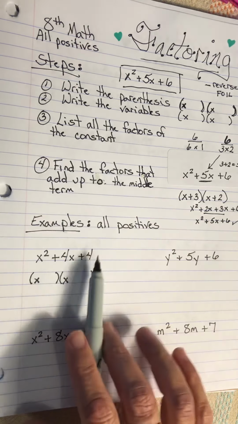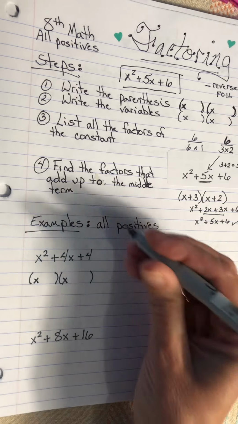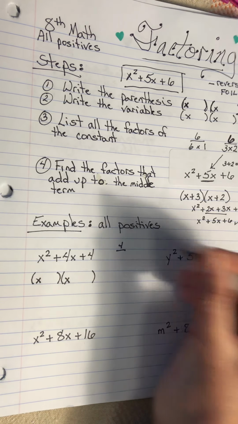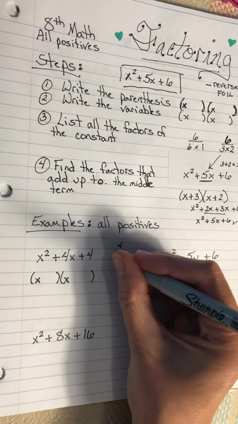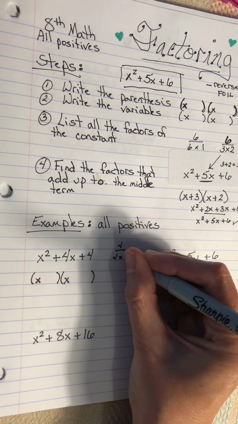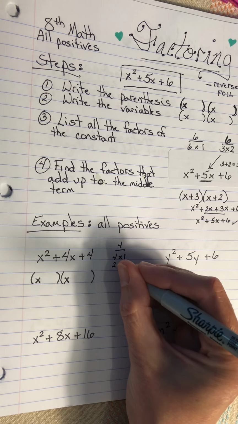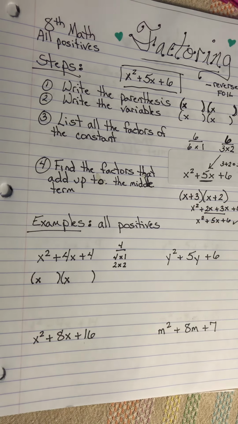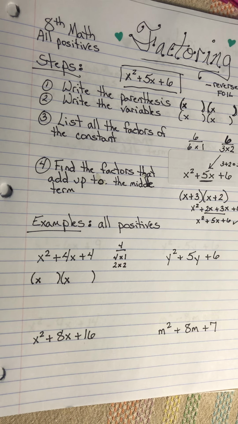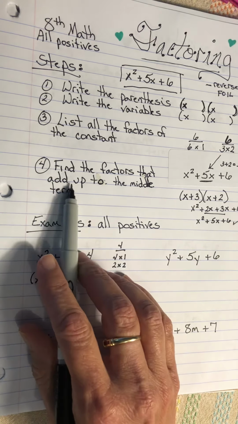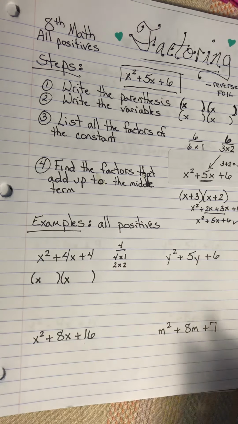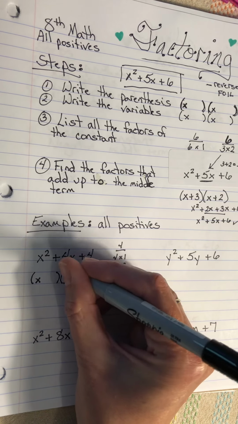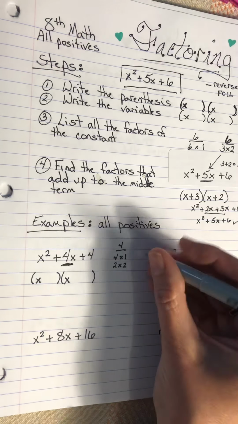Step 3, list the factors of the constant: the numbers that when you multiply them will give you 4. We're not adding, we are multiplying. So we could do 4 times 1 or 2 times 2. Those are the only ways to make a 4. Step 4, find the factors that when you add them together will give you the middle term. Here's my middle term, which is 4x.